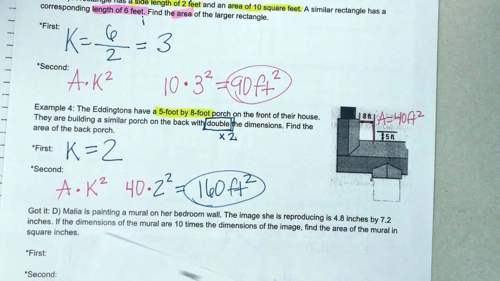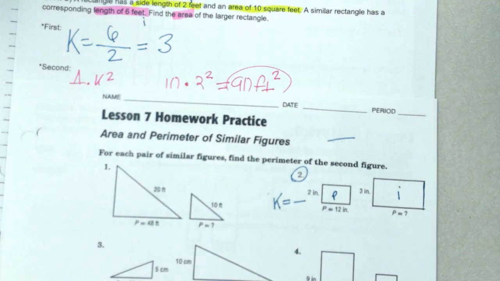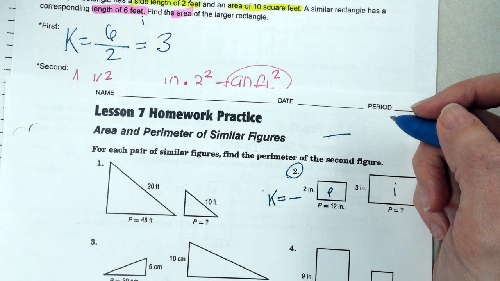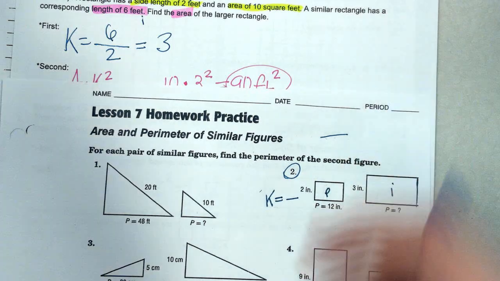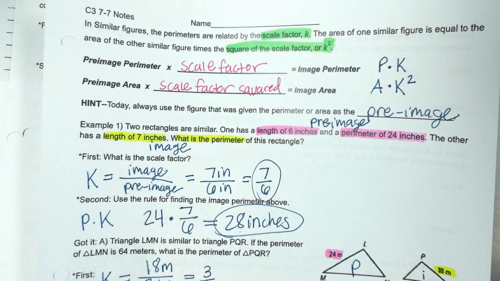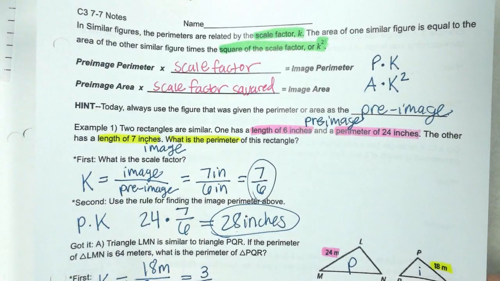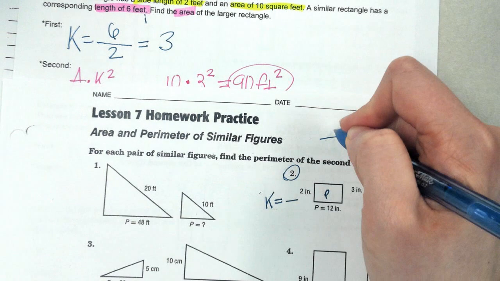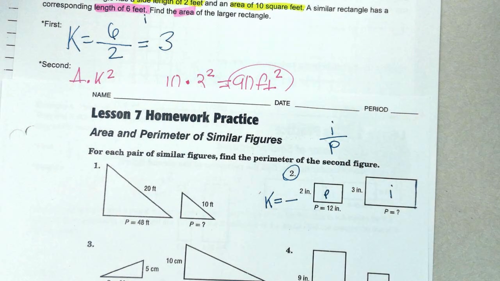If you don't remember, I believe we wrote it at the top of our notes, on the other side. We always do what over what? Image over pre-image. Very good. If you need to, guys, write that up at the top. Image over pre-image.